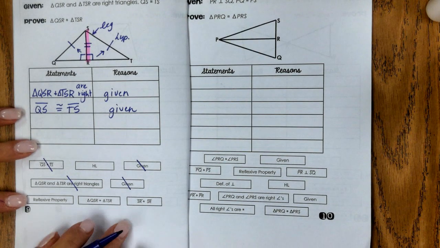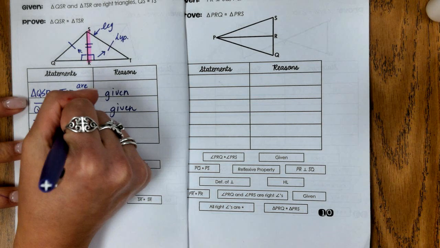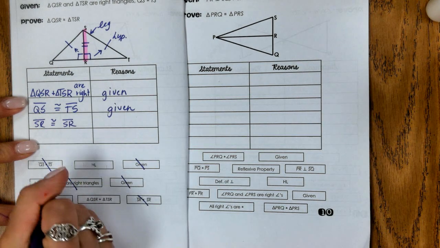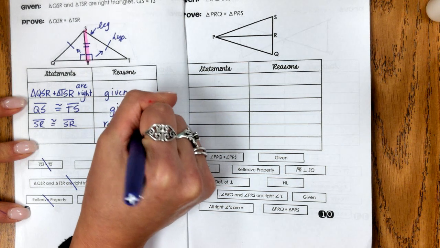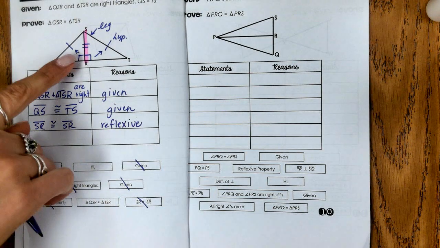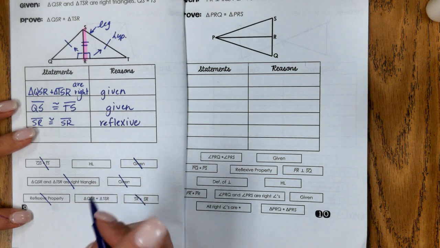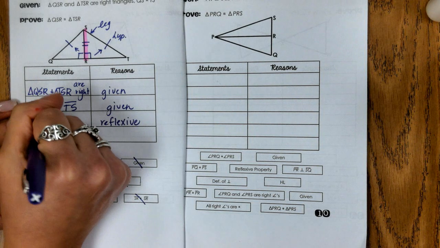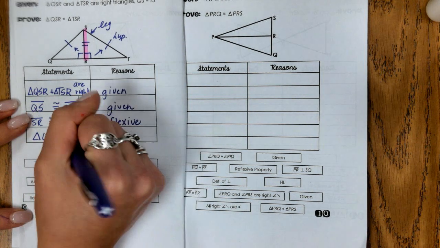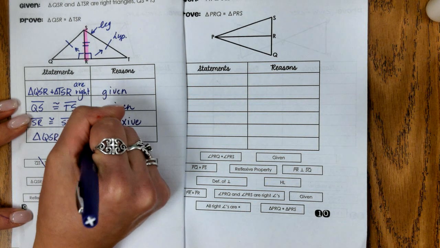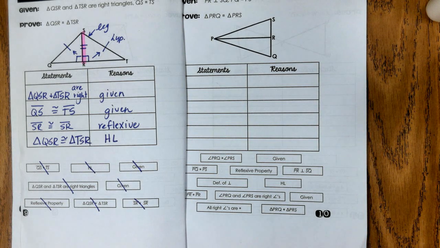Okay, so we need to show that SR is congruent to SR. That would be, of course, reflexive. We've heard that word enough to be able to identify that. Once you've proven that at least one leg and both hypotenuses are congruent, then you can say that the entire triangle is congruent, which would be triangle QSR and TSR, and we could say that is congruent because of hypotenuse leg.